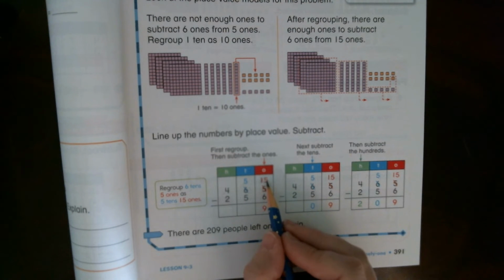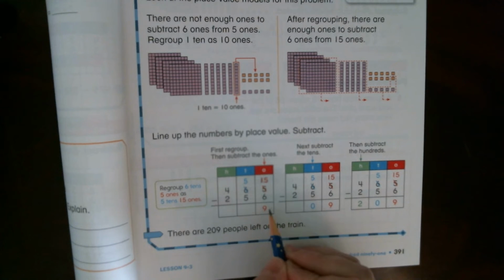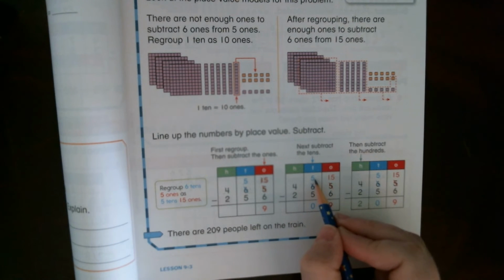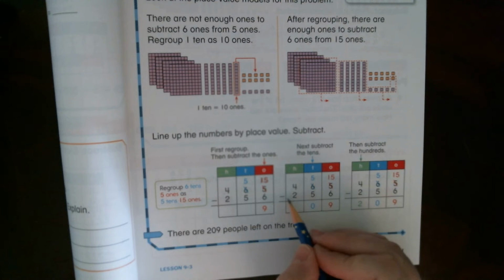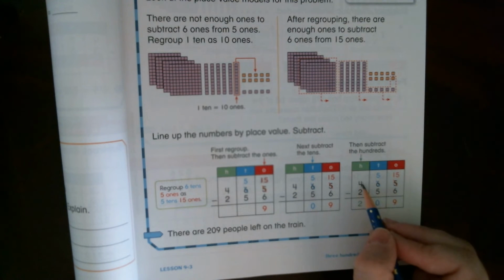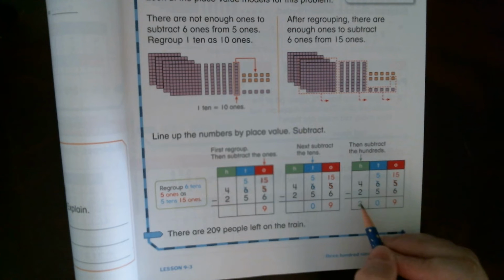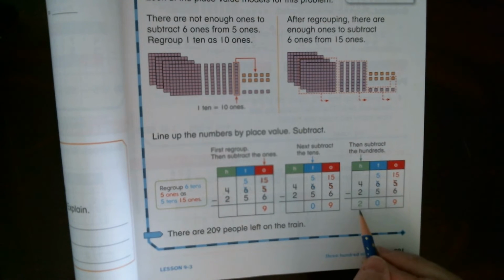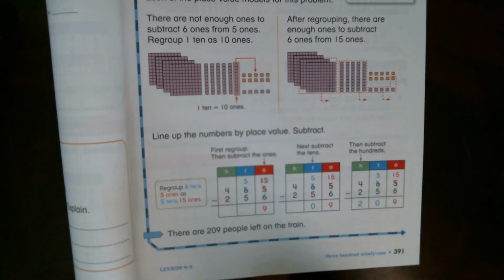Now you can subtract your ones. 15 minus 6 is 9. Now we move on to our tens. I have 5 tens. Can I take 5 away from 5? Yes. I just subtract. 5 minus 5 is 0. Then I move on to my hundreds. 4 hundreds minus 2 hundreds is 2 hundreds. So there are 209 people left on the train.